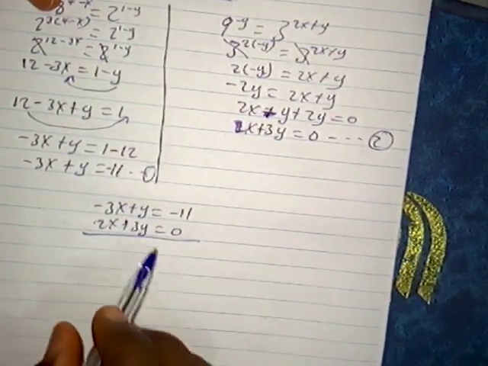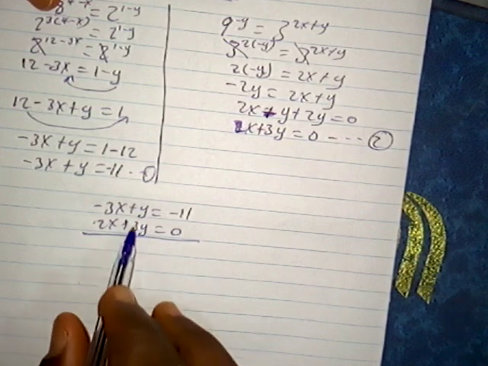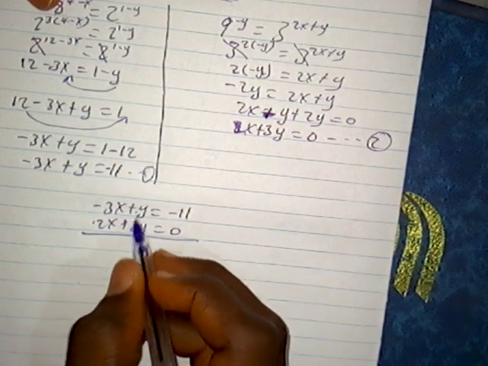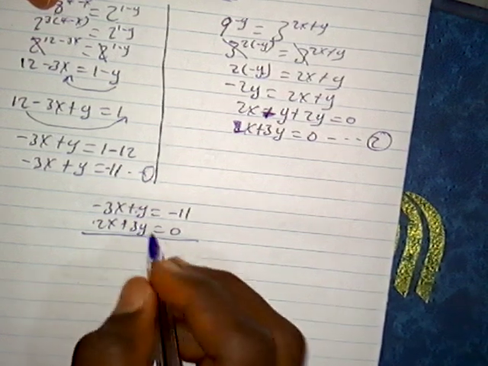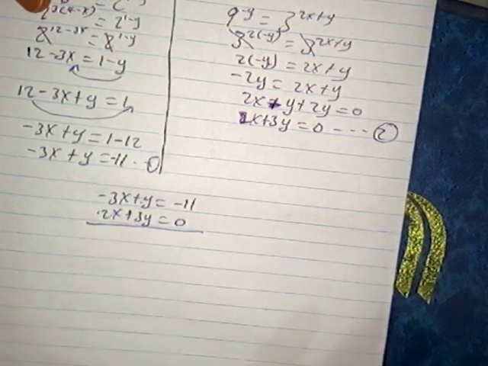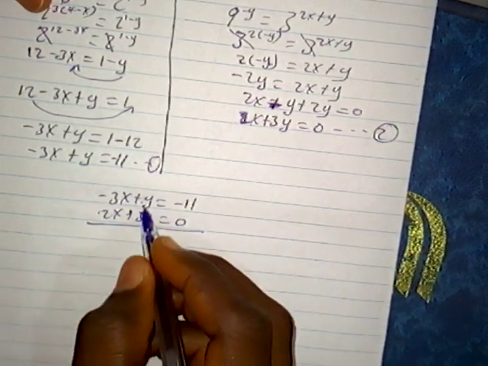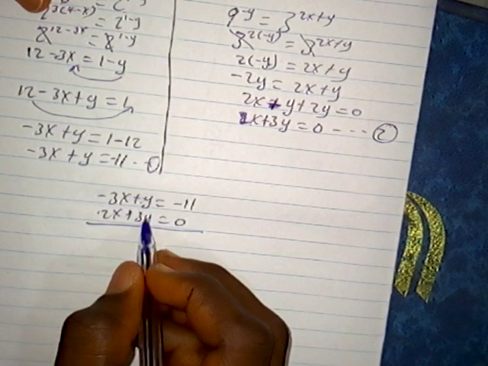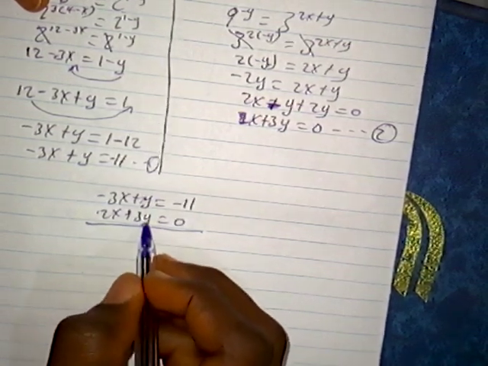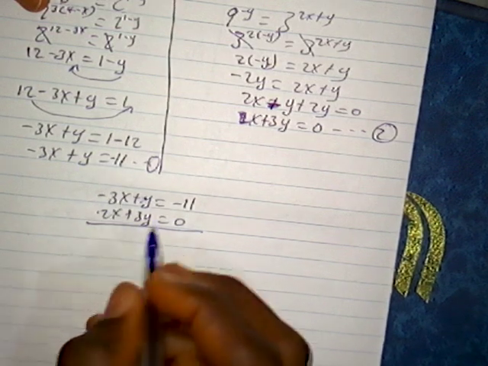Rule for elimination: the letter which you want to eliminate must have the same coefficient but different sign. Here the coefficients are different and the sign is the same. Now we try to make the letter we want to eliminate match. Let's say we'll eliminate y. The coefficient of this y is 1. The coefficient of this one is 3. So multiply this 3 into equation 1.